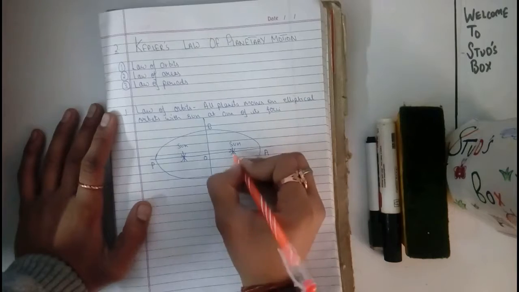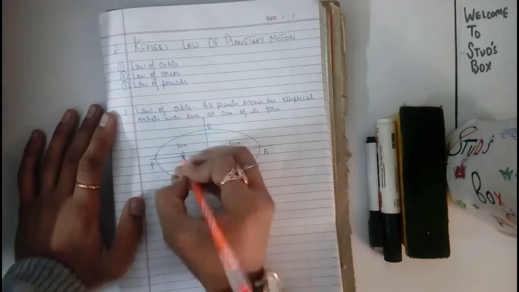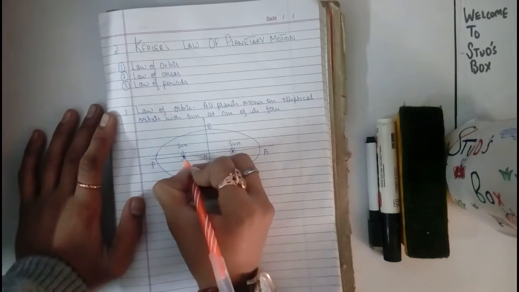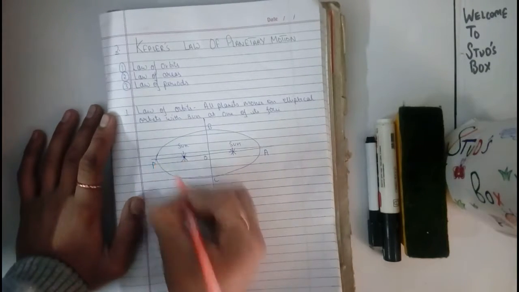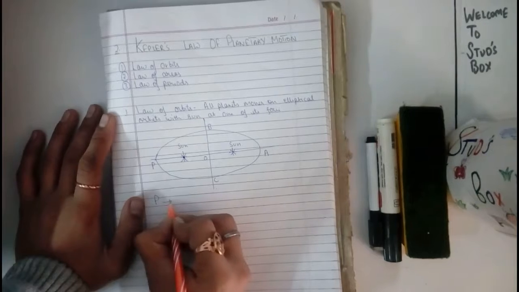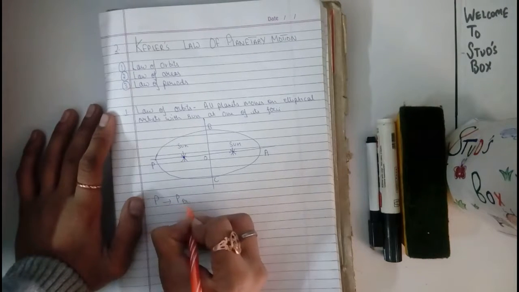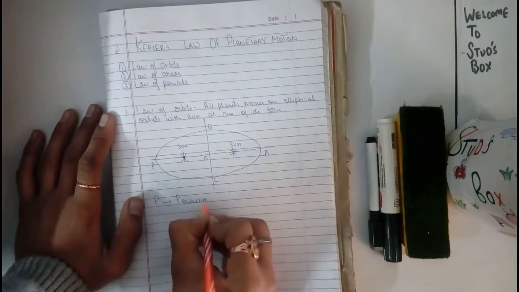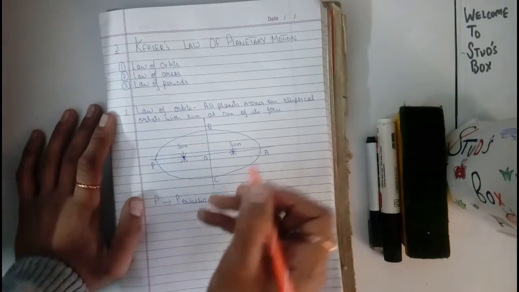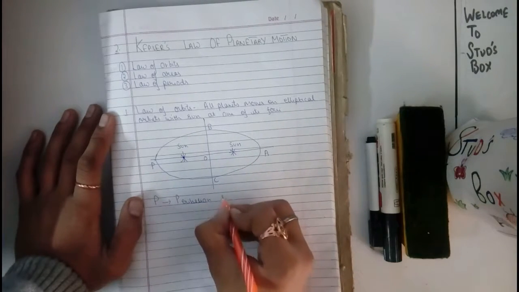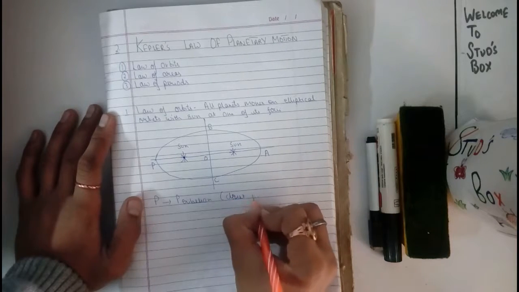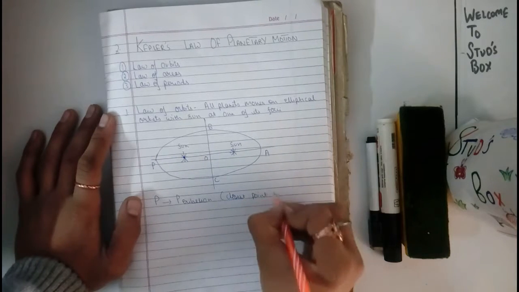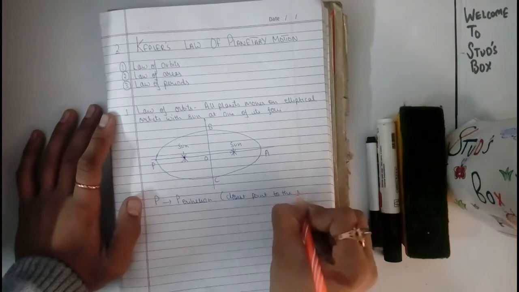Okay, so let's currently take that the Sun is at this point. So if the Sun is at this point, this point P is called perihelion. Helion is for Sun and peri is for close, so it means the closest point to the Sun.